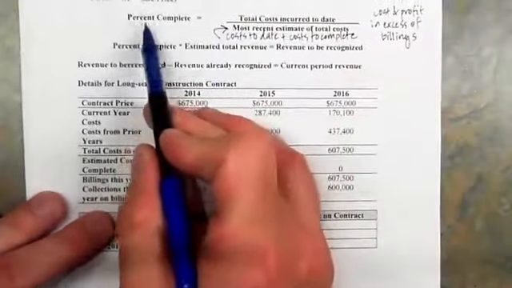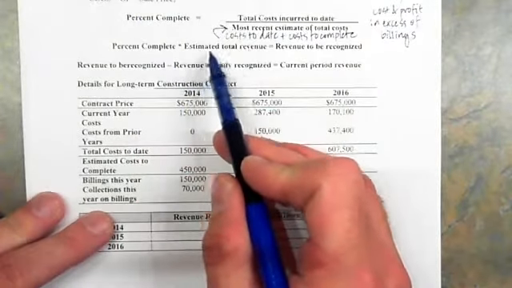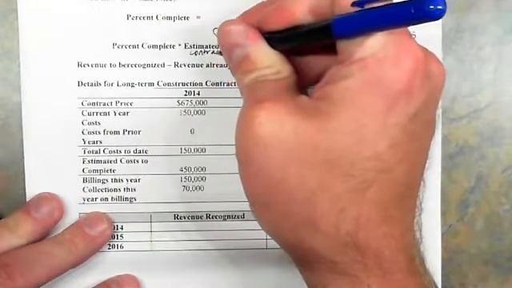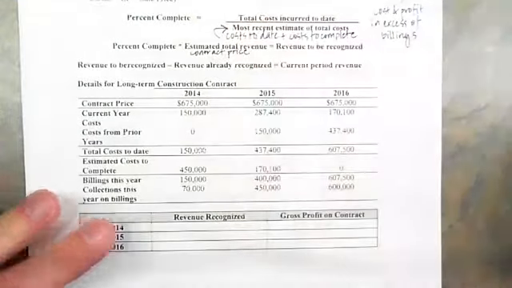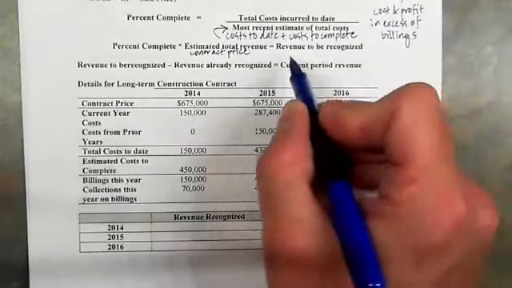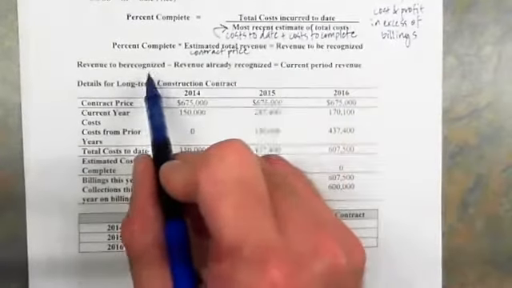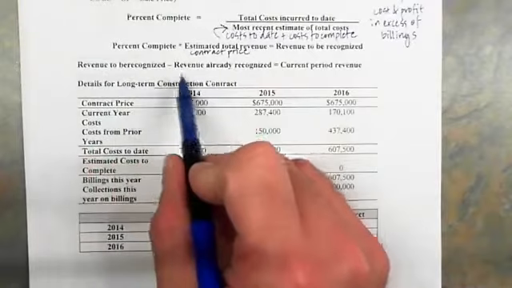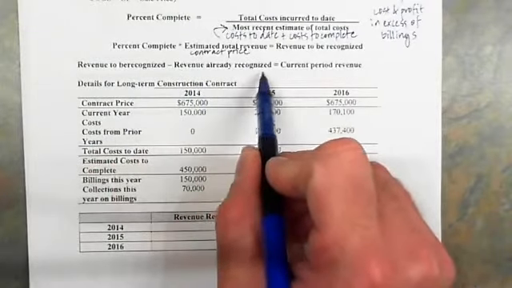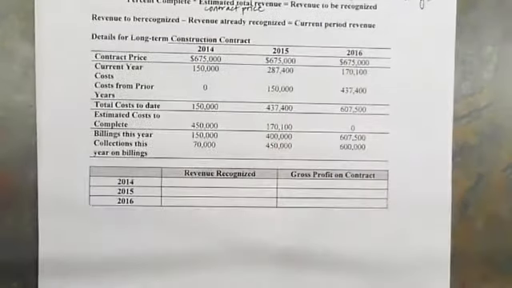Then when you have what percent of the job you've completed, you take that percentage of completion, multiply it by the total revenue that you estimated. This is just going to be the contract price. You know, how much is the seller guaranteed to recover when they finish the building? And that gives me the revenue to be recognized to date. Okay. Because then we have to take the revenue that's recognized to date, subtract off any revenue that's already recognized, and then we get the current period's revenue. So let's look at an example of this, and it should hopefully clear up the process.